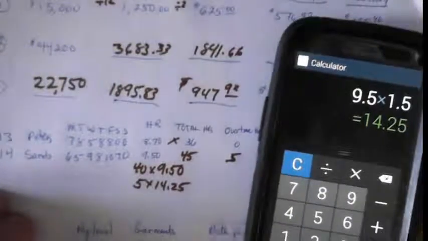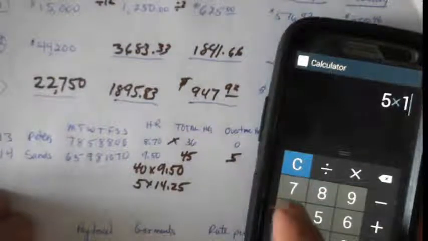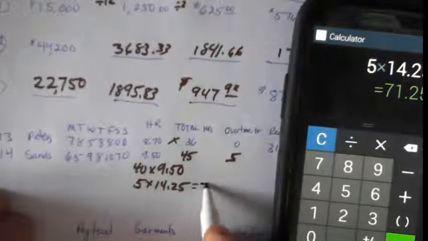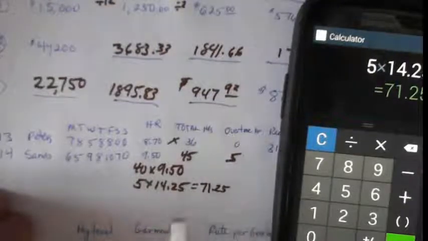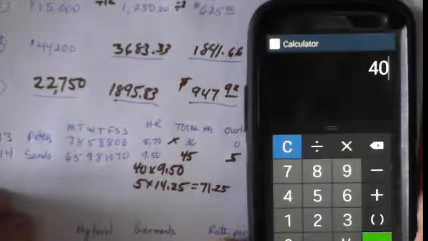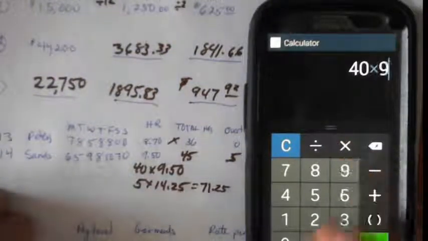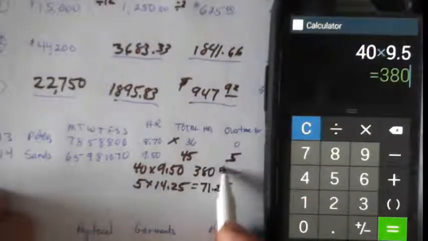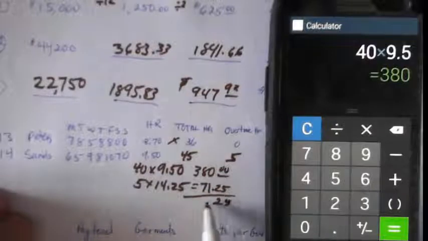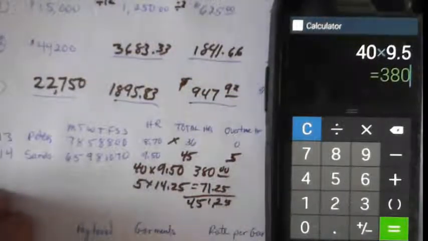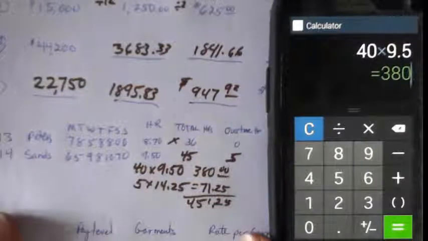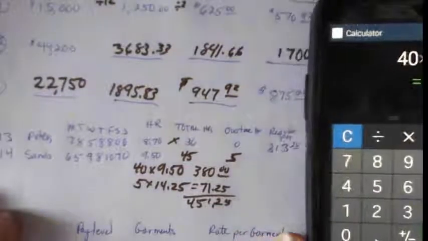Now it's just calculator then. So we have 5 hours times 14.25. So we have 71.25 in overtime, and our regular pay, 40 times 9.5 is 380. And we would just add those up. Okay? So that would be his total pay then for the week or time period.